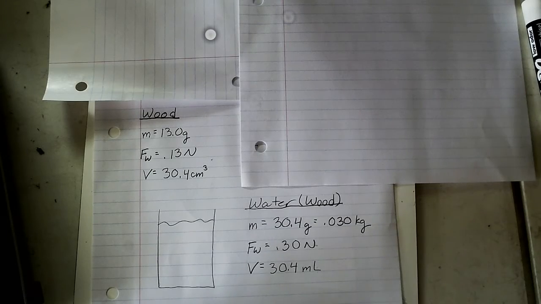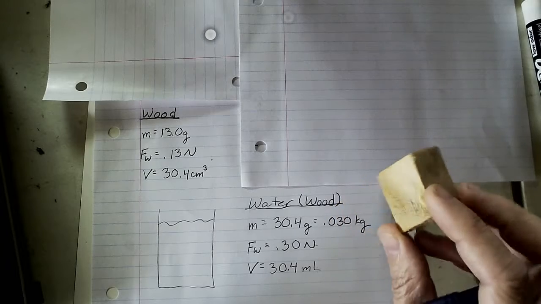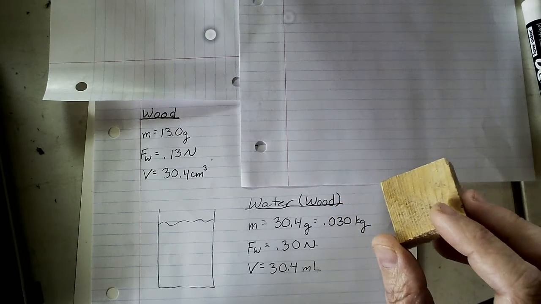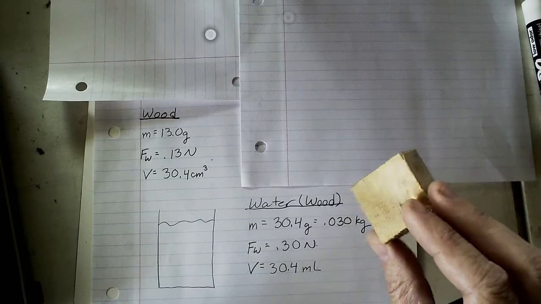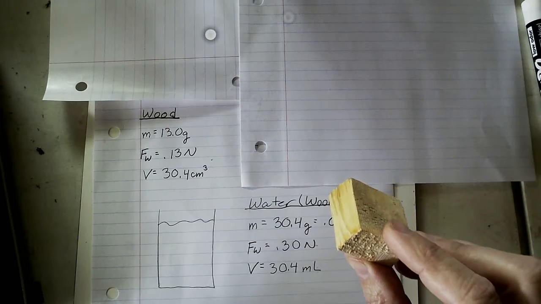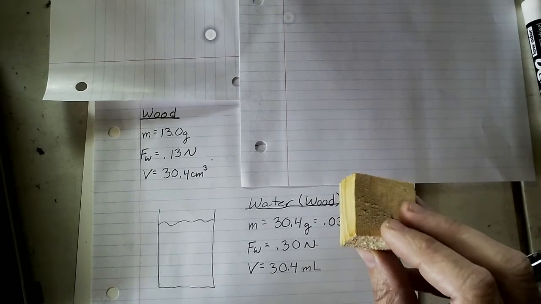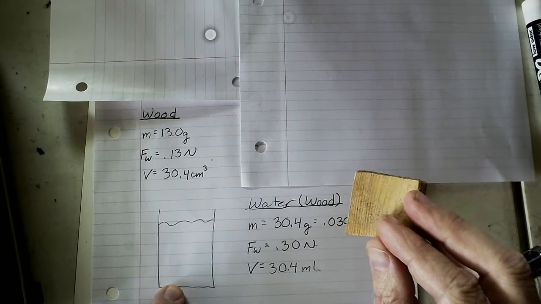So what I've done here is I've done a lot of the math for you. Since I've already gone over this stuff, I'm not going to spend a lot of time on the math. But I have my wood block from the start, and we know that this floats because its density is less than 1. But we're going to use Archimedes' principle to explain on a diagram how it floats.